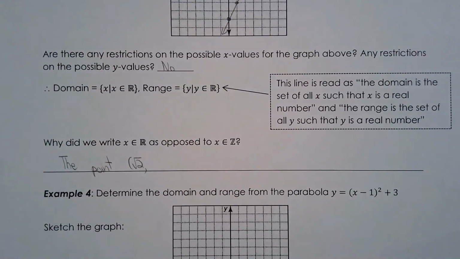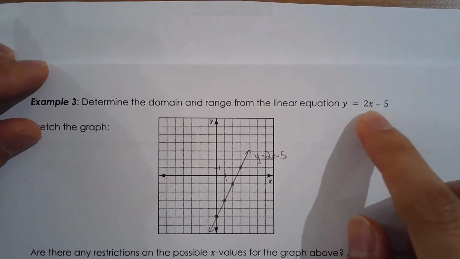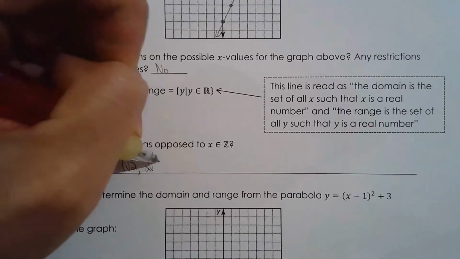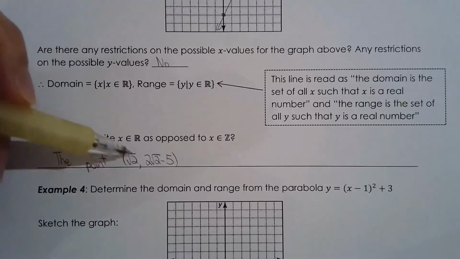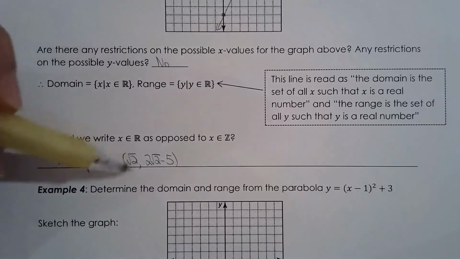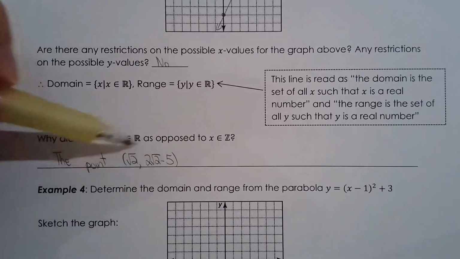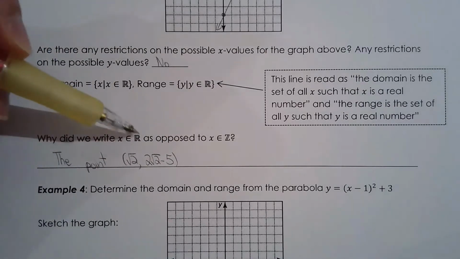The point root 2, so if x was root 2, it would be 2 root 2 minus 5, okay? We'll talk about radicals more later on in the course, but 2 root 2 minus 5 is the point. So you see how root 2 is not an integer. It's an irrational number. So since this point is on my line, this is a very strong argument that you should say x is an element of real numbers. It doesn't have to be an integer.